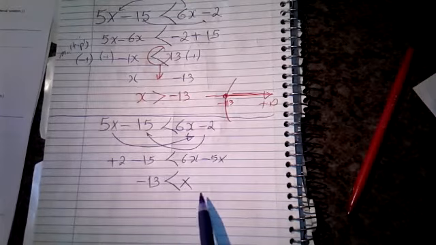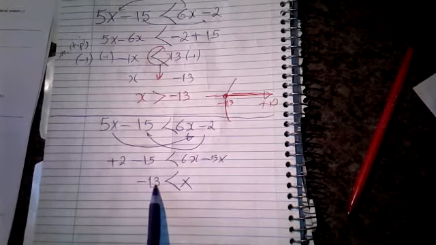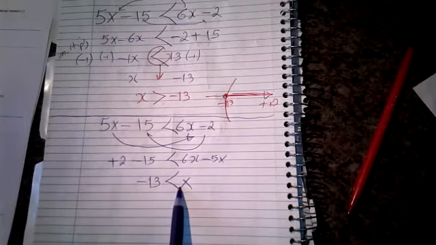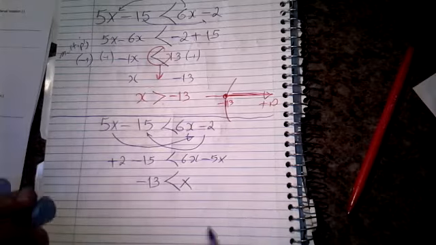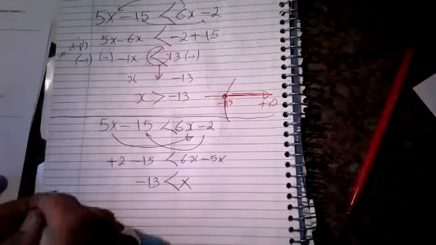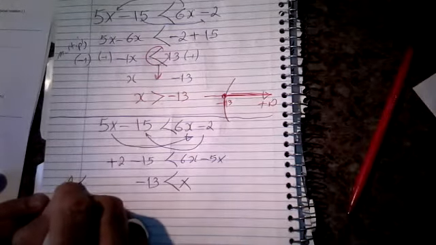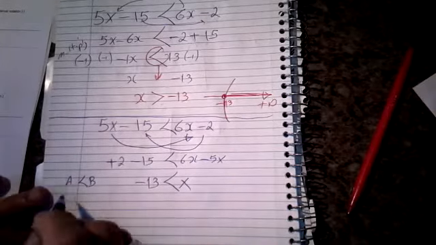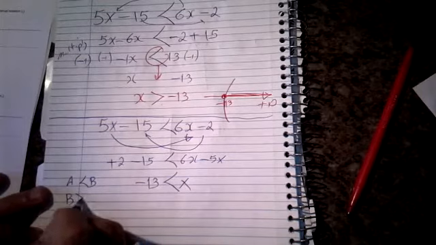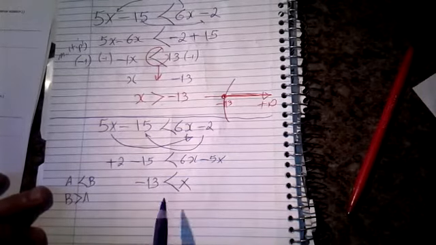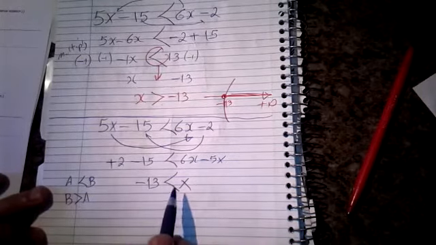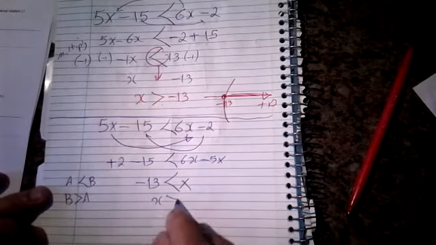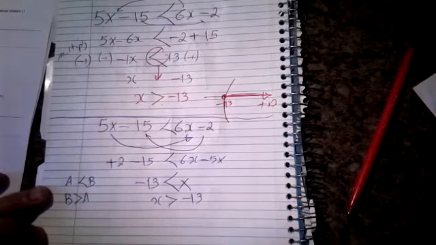But how do I graph this? Negative 13 is less than x. The way I always say is, okay, let's say there are two people, Mr. A and Mr. B. Mr. A is shorter than Mr. B. That means B is greater than A. If negative 13 is less than x, it means x is greater than minus 13.